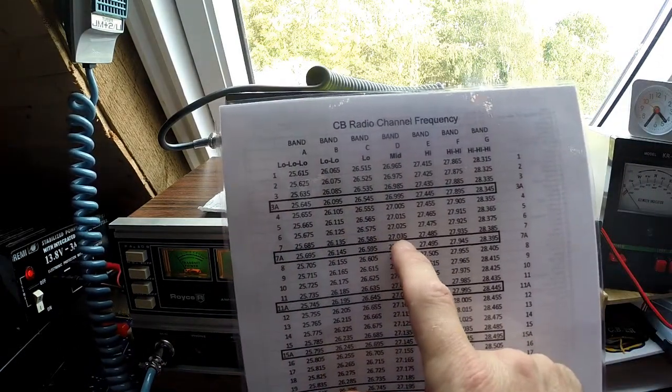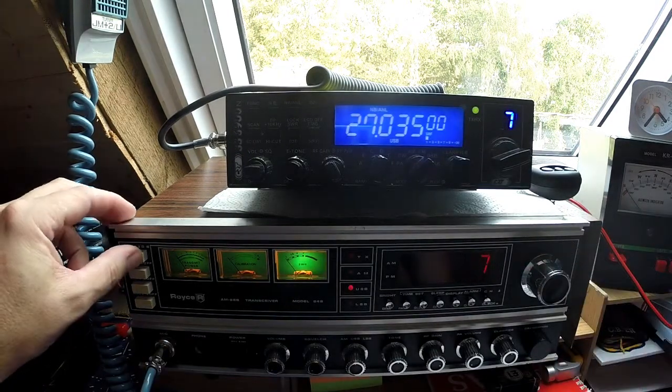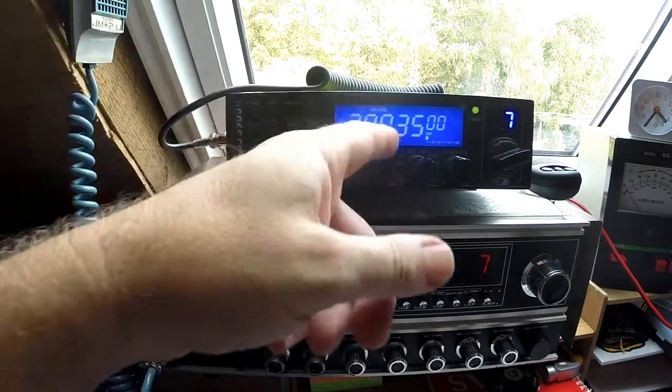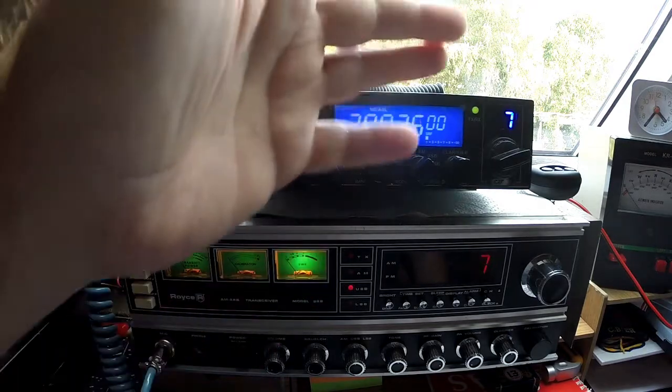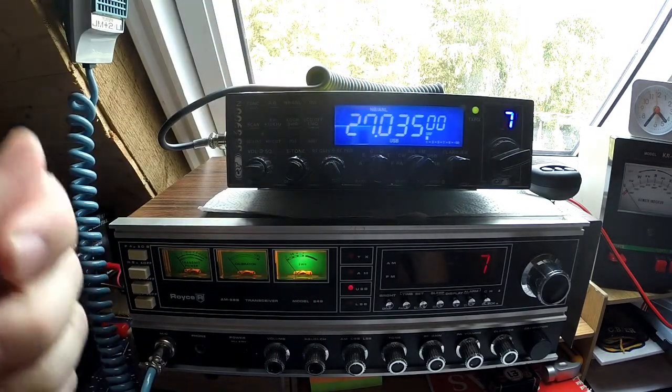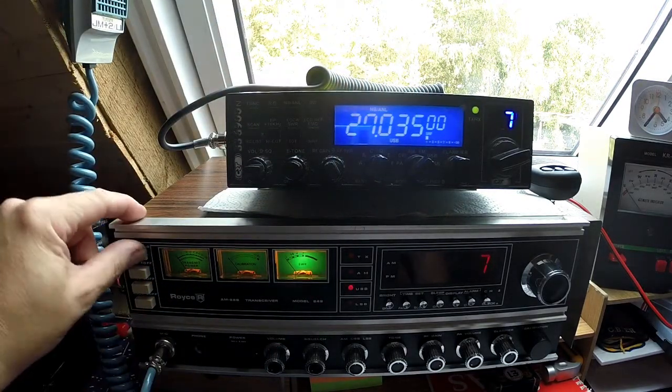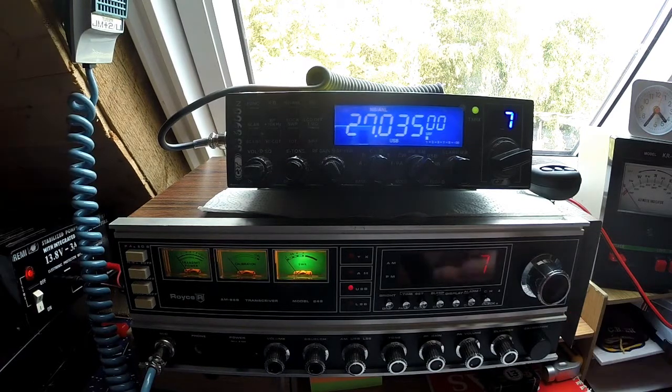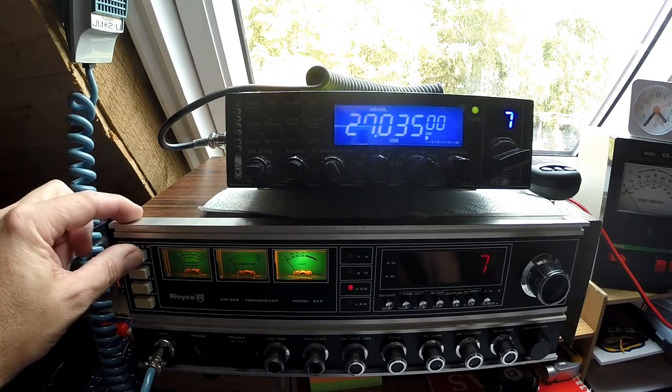go to 27.035, which is channel 7, hit that button in, it jumps 10 kcs, same as this one, up. It always goes up. So I always have to be one channel less than what I want, press the 10 kcs and it jumps up. And that's how this radio works. And that's sort of how it would work on the older ones. But mine's always a permanent plus 10 kcs.